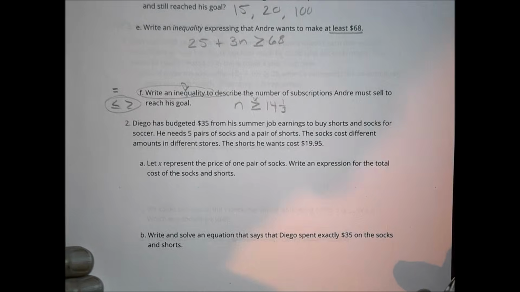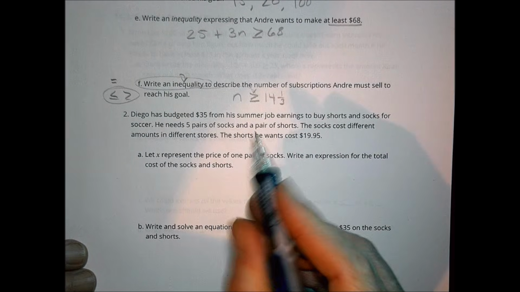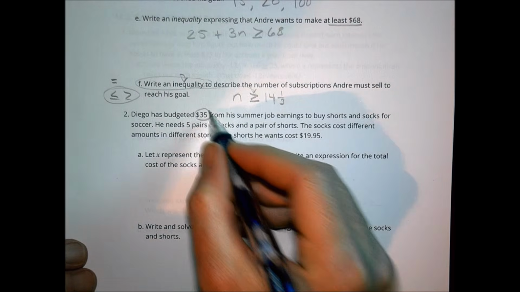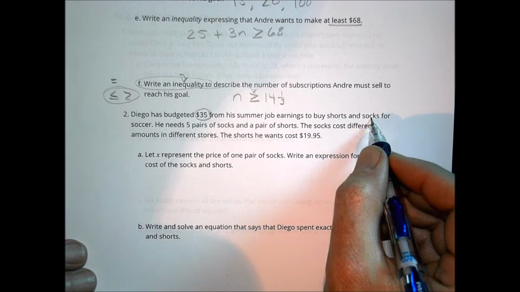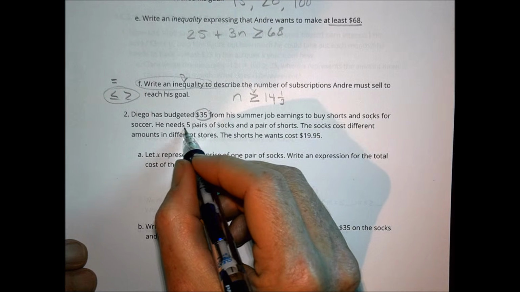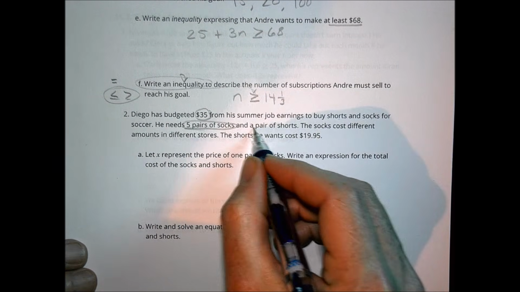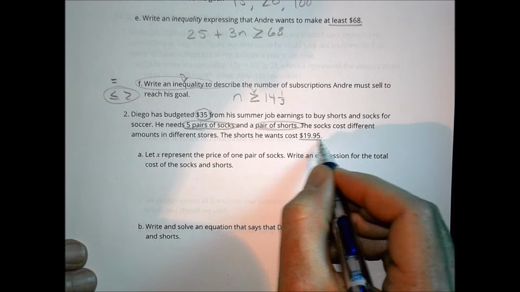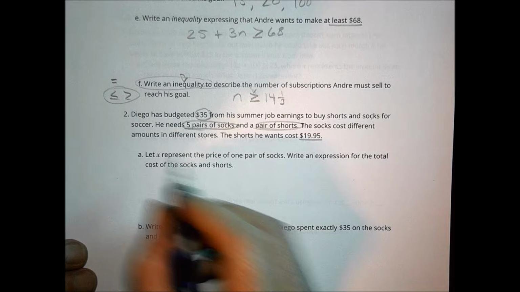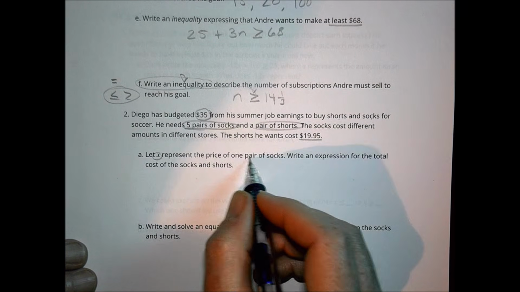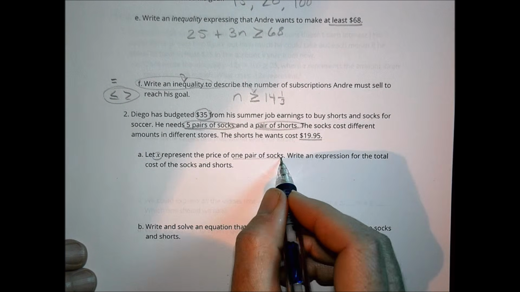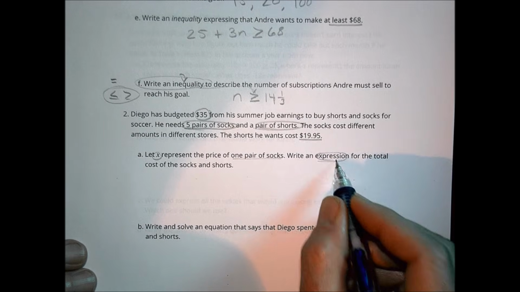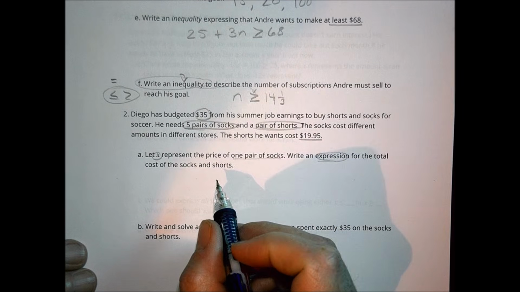In our second situation, it says that Diego has budgeted $35 from his summer job earnings to buy shorts and socks for soccer. He needs 5 pairs of socks and a pair of shorts. The socks cost different amounts, and the shorts he wants cost $19.95. Let X represent the price for 1 pair of socks, and write an expression for the total cost of socks and shorts.